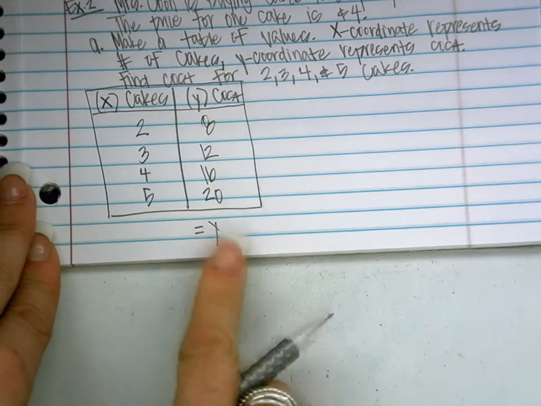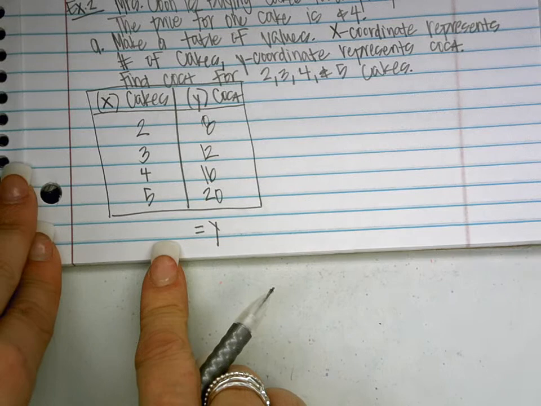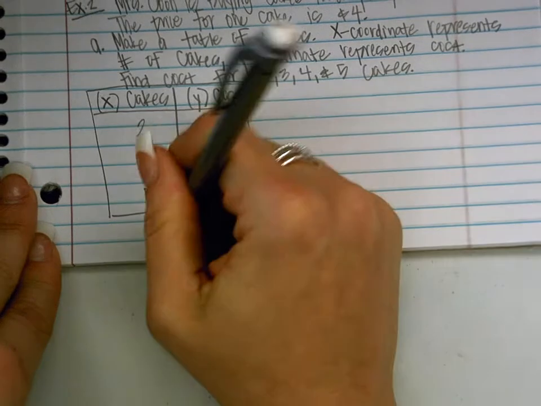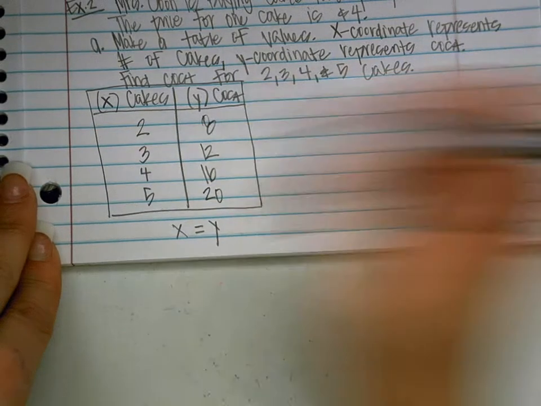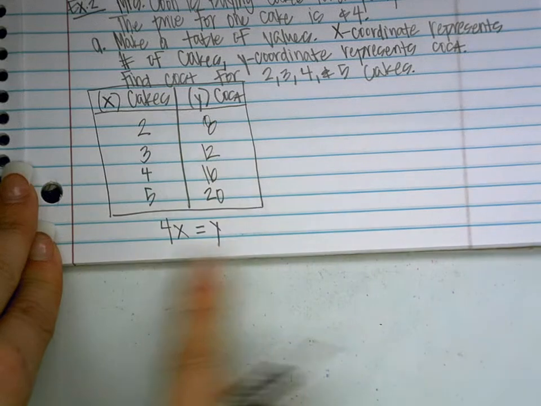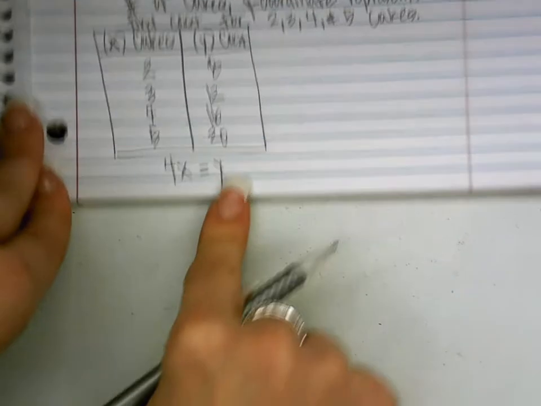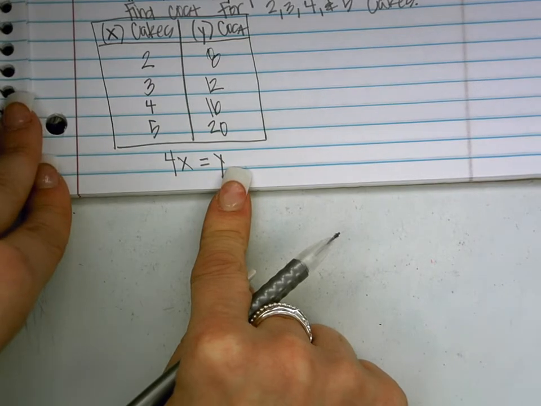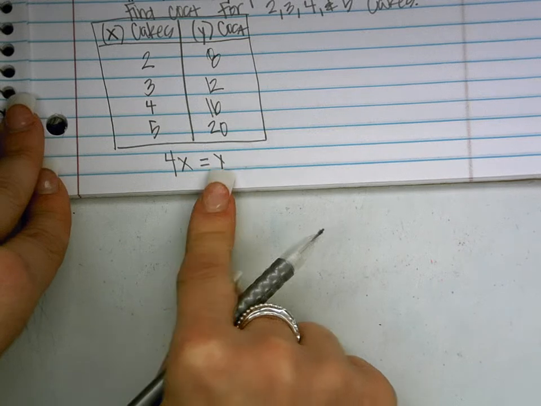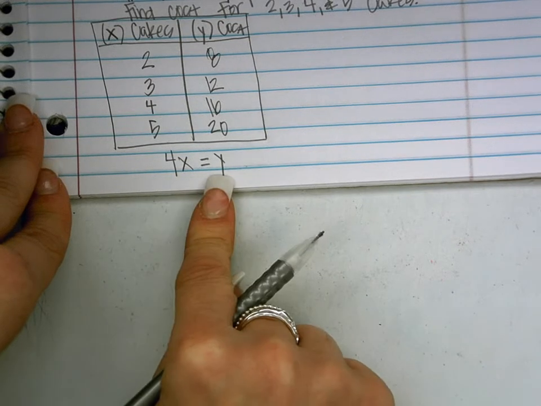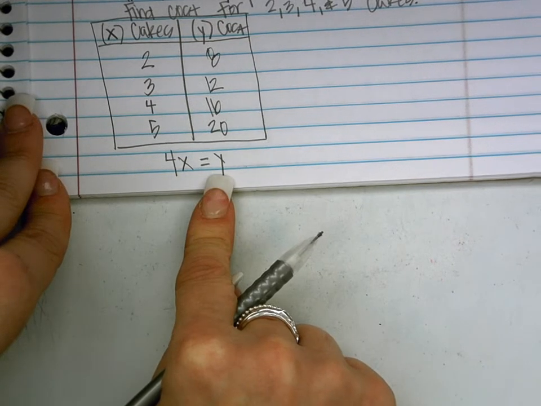So here, you could actually write an equation, that the cost, y, is equal to what? The number of cakes times what? 4. Okay? We are going to get to this part where we're actually writing an equation. We're not going to write the equations yet today, but this is what it would look like. And that's really all you're going to have to do.